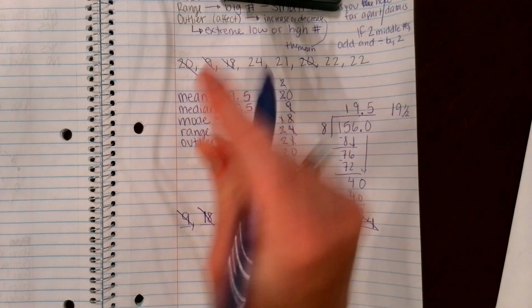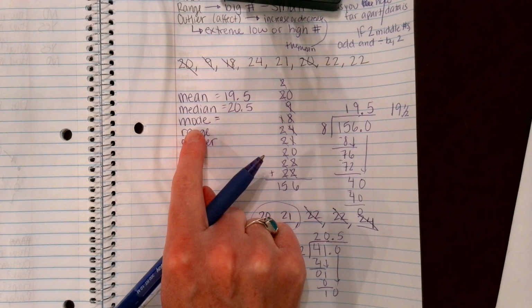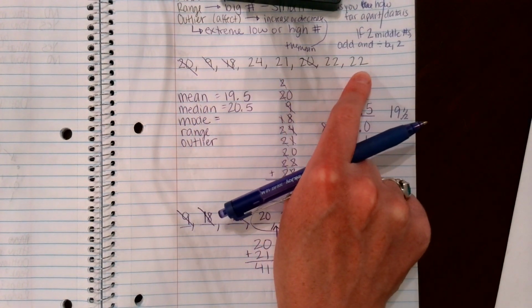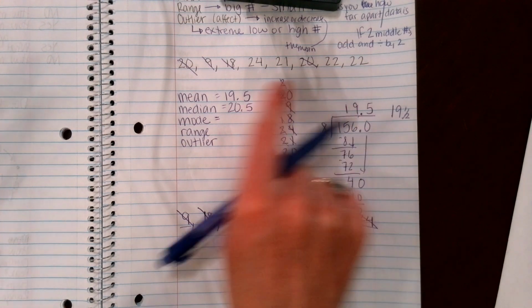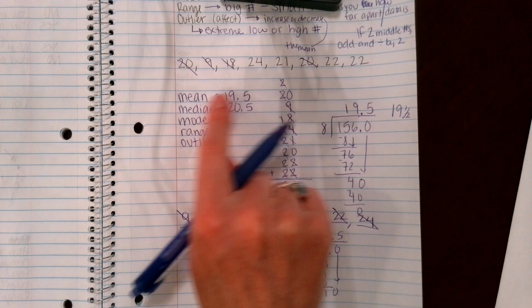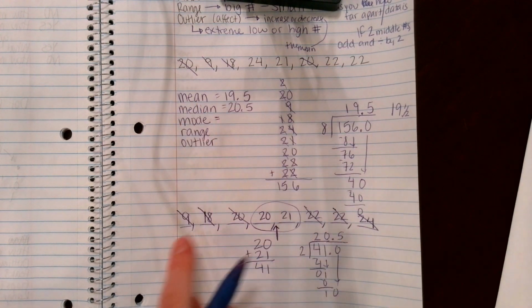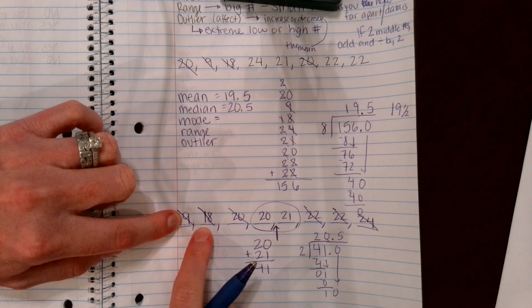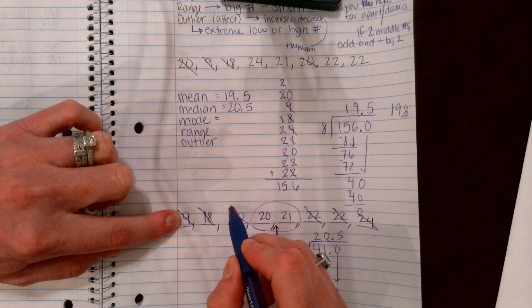Now the mode, remember the mode is the one that occurs the most. You could have no mode. If all these numbers occur only one time, there's no mode. You can have one mode. There's one number that occurs the most. You can have two modes, two numbers that occur the most, three modes. So let's go ahead and look. When I have them in order from least to greatest, it's easier to see. Hey, there's only 1 9, 1 18. Oh, there's two 20s here.